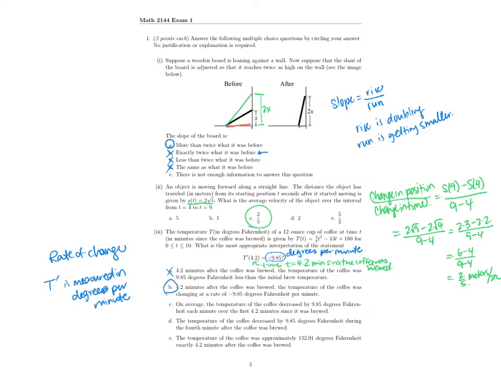On C, it says, on average, the temperature of the coffee decreased by 9.85 degrees Fahrenheit each minute over the first 4.2 minutes. So that would be if we were computing some sort of average rate of change. But this T prime is an instantaneous rate of change, so C is out. It's not an average rate of change.